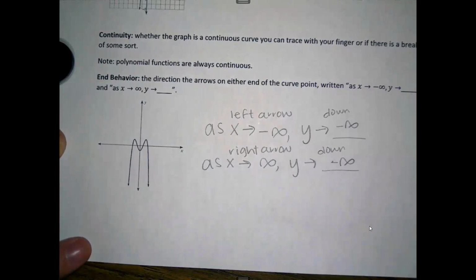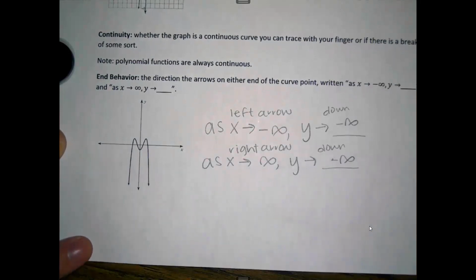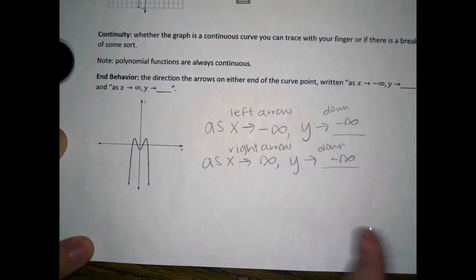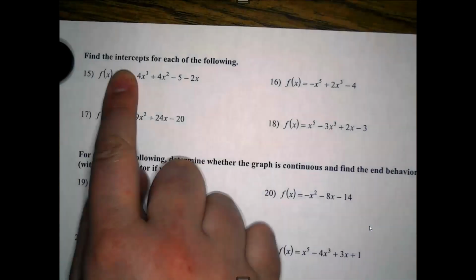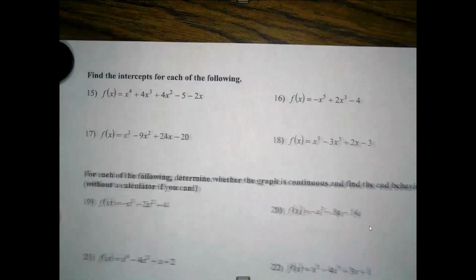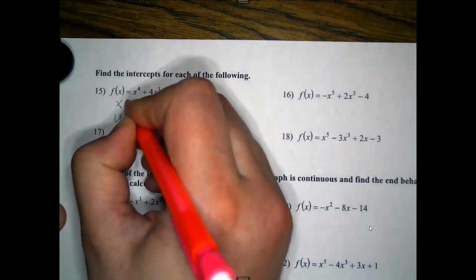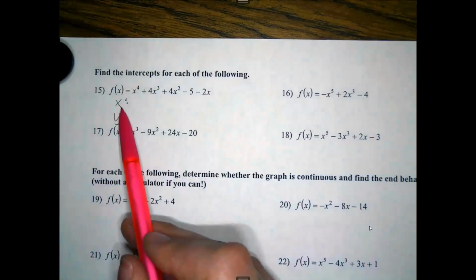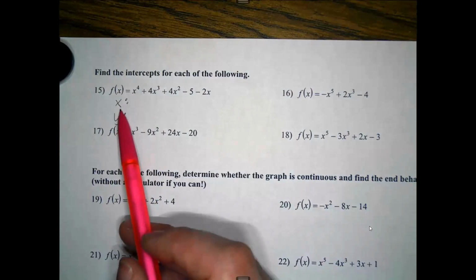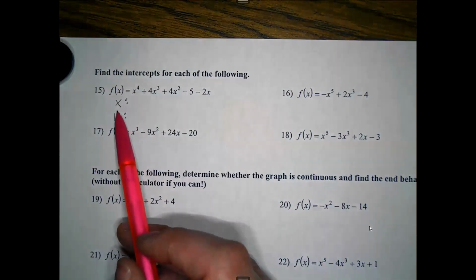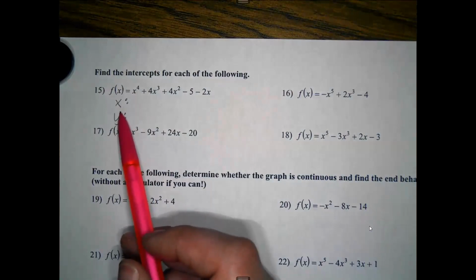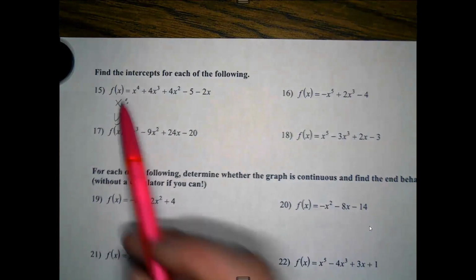So at this point, our notes are complete. So let's look back at the assignment now. The beginning of the back of the assignment first asks you to find the intercepts. So we're going to want to find the x-intercepts and the y-intercept. For the x-intercepts, there's not a magic number for how many of those there should be. There could be 1, there could be 3, there could be 4, there could be 2, there could be 5. It just depends on the problem.